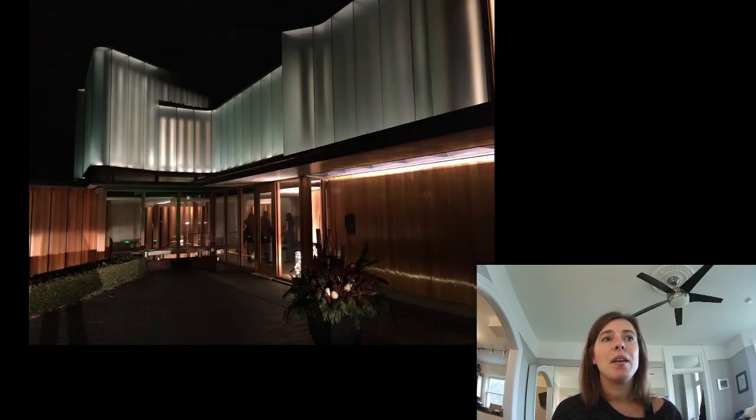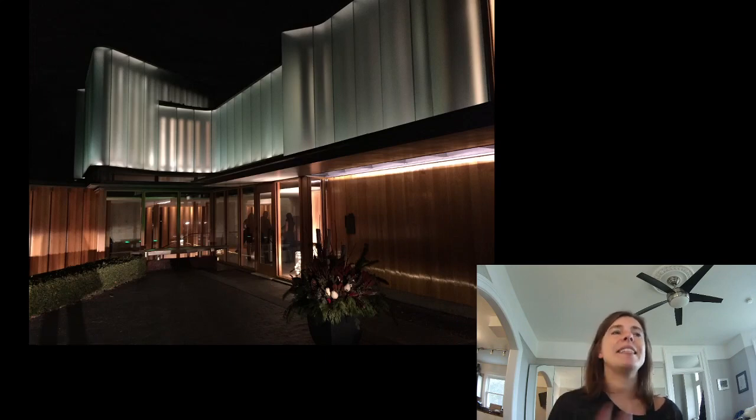Truly a stunning building. I've had the opportunity to go to parties in it, and it's just truly astounding. In fact, this is a picture I took. It photographs so well that my mediocre photography skills can take this image to show this project.